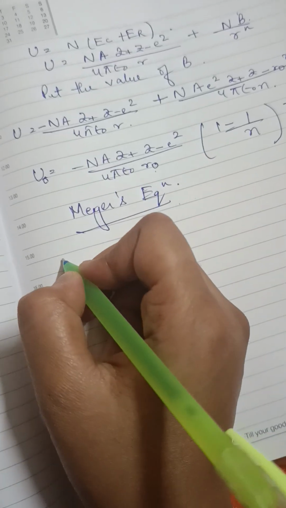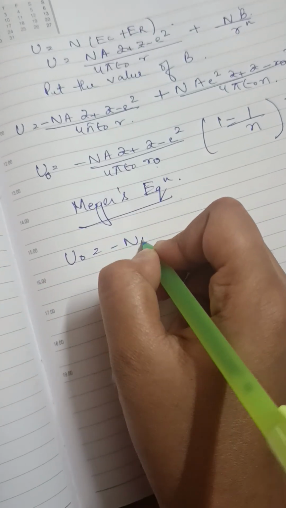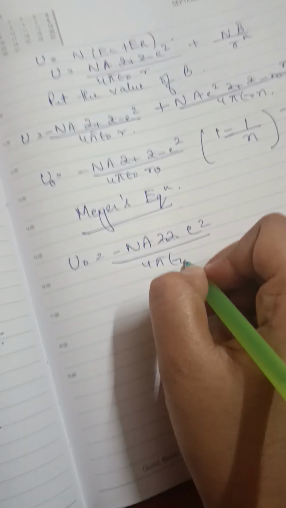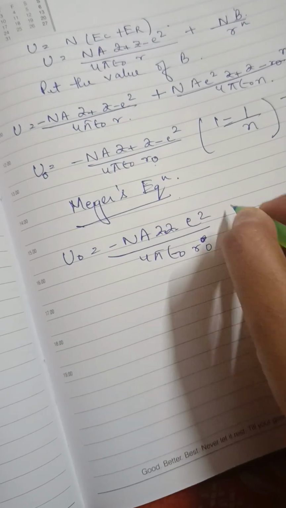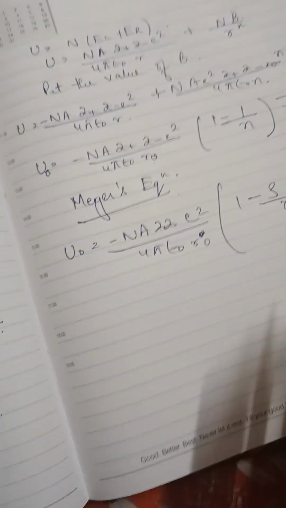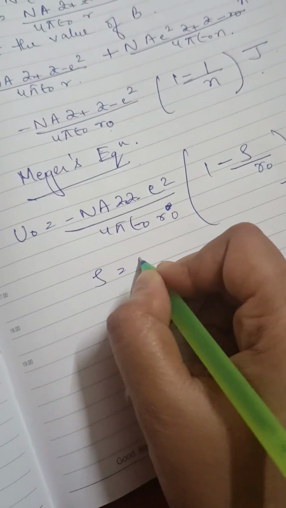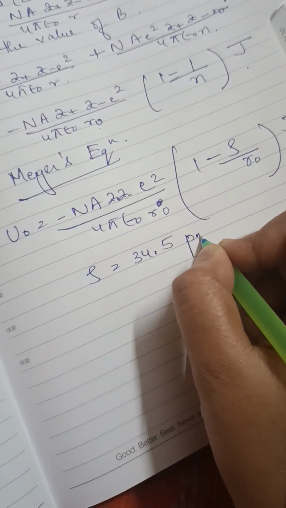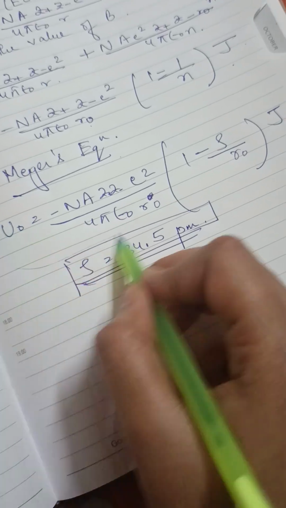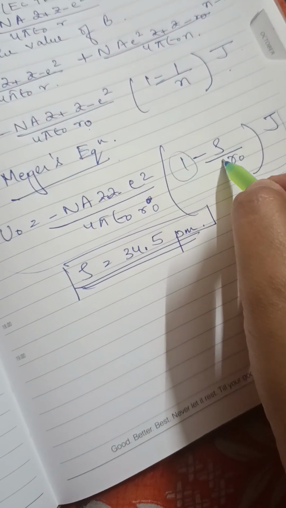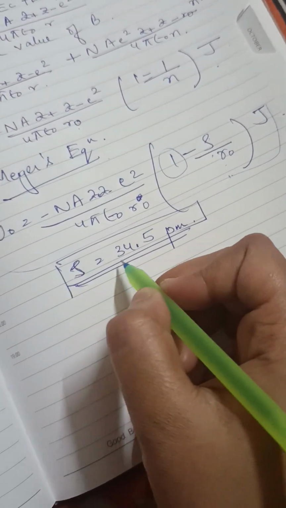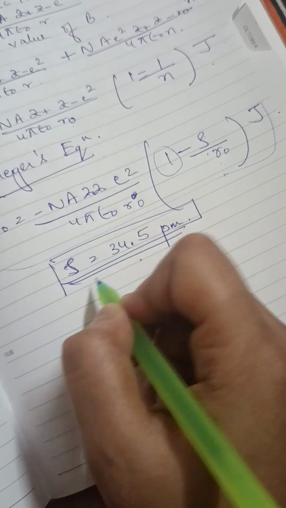Mayer wrote this equation as U naught equals minus N A Z plus Z minus e square by 4 pi epsilon naught r naught, 1 minus rho by r naught. This is in joules, and when you work it out, you get rho as 34.5 picometer. This is your Mayer's equation. After the Born-Lande equation, you write it as 1 minus rho by r naught. Same equation, but over here only 1 minus rho by r naught. So you get the rho value as 34.5 picometer.